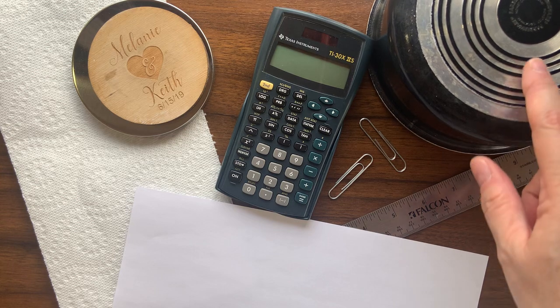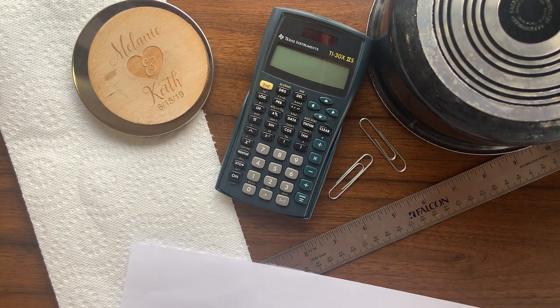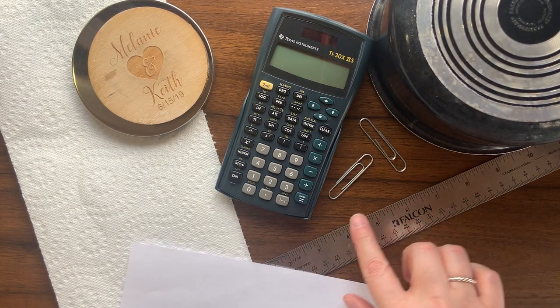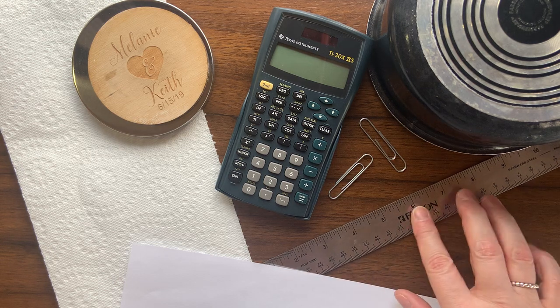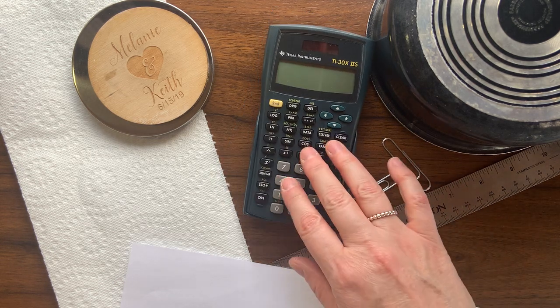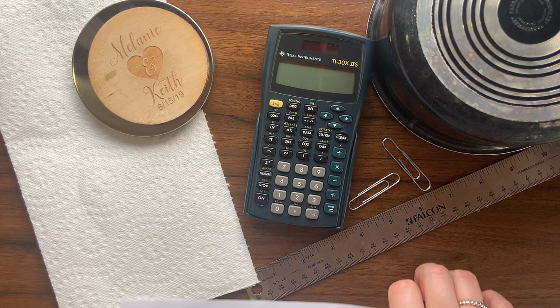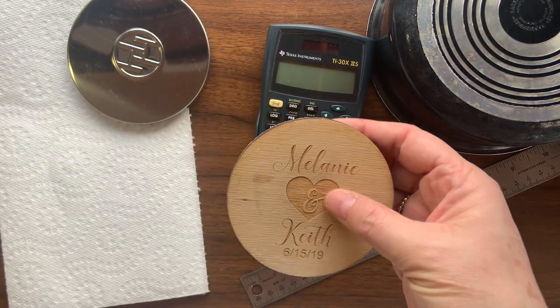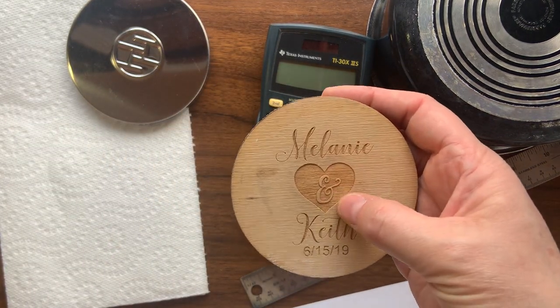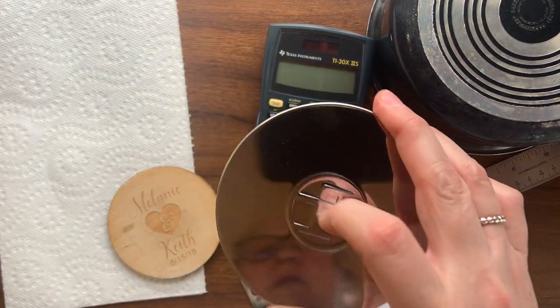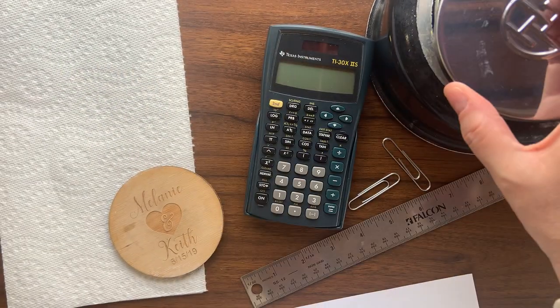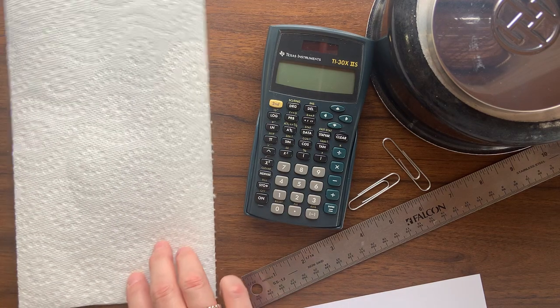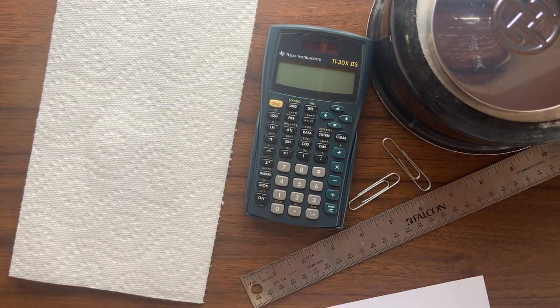I have a pan, the bottom of a cooking pan. I have a ruler, and I think I'll be able to get some of the texture from the lines that are on there. Some paper clips. I thought maybe a calculator would be cool. I have a coaster from a wedding that I was at, and I really like the heart I'm going to try and use. This is the lid to a candle that I really like that I'm going to try and use, and a paper towel. So we'll see how that comes out.